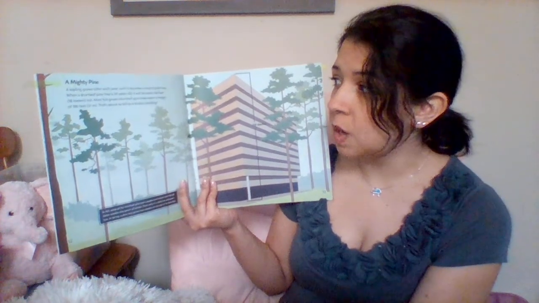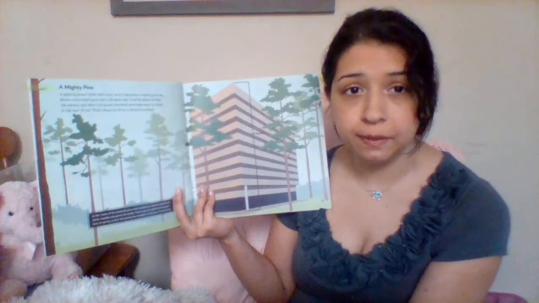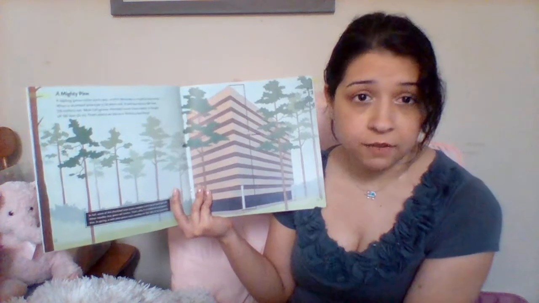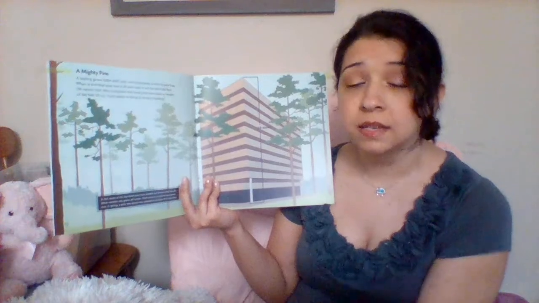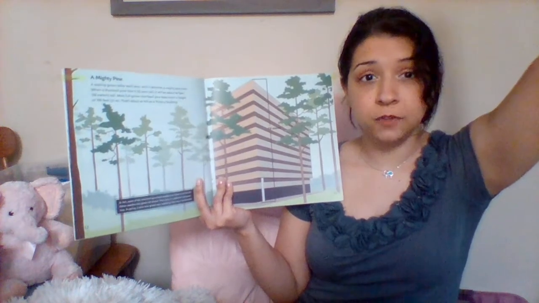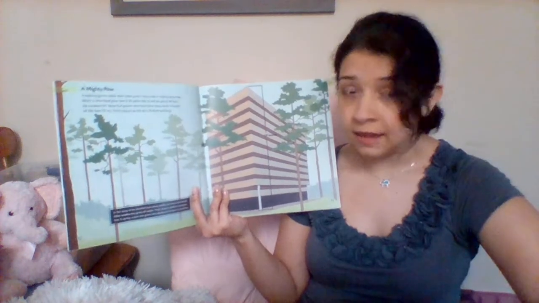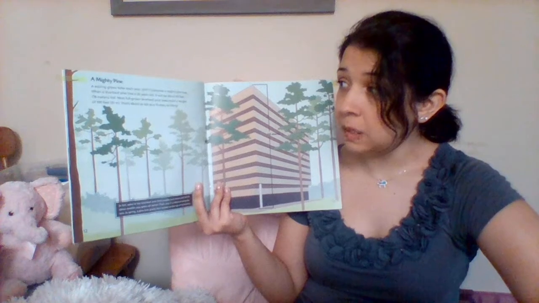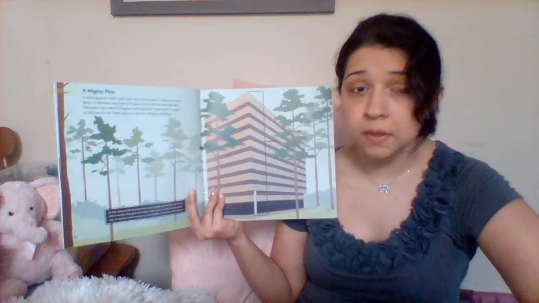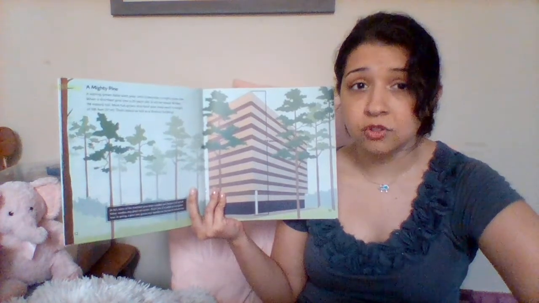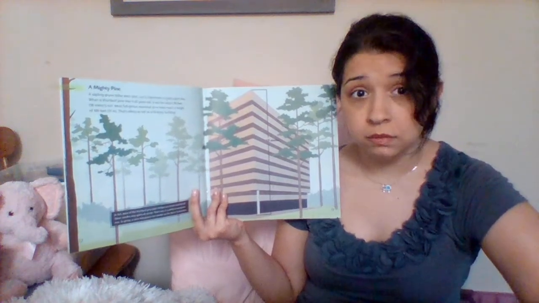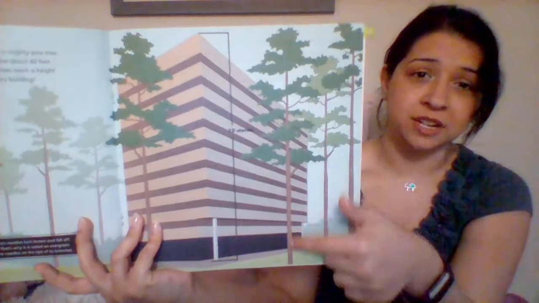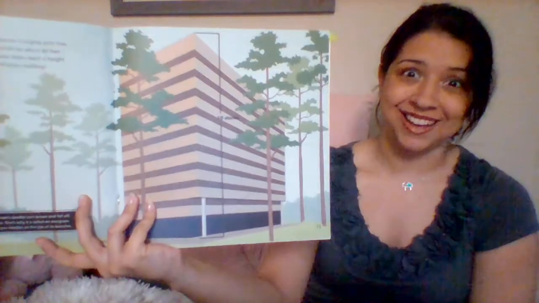That's about as tall as a 10-story building. So if you're ever out and about in the city and you see a building and you count 10 floors up, that is about as tall as some short-leaf pine trees get. Wow. That's just so cool to me. And I have a little picture to help illustrate that fact.